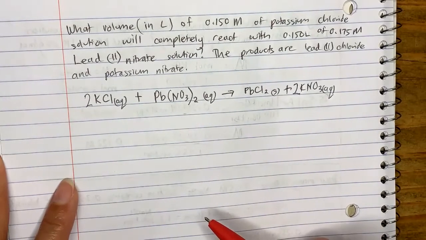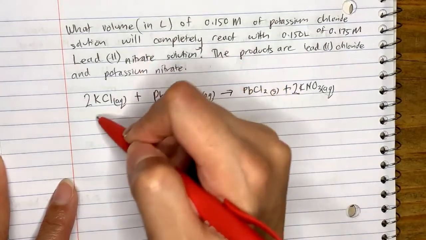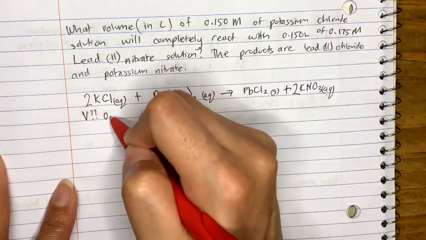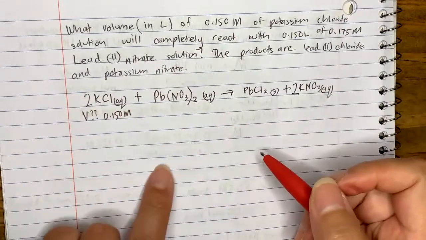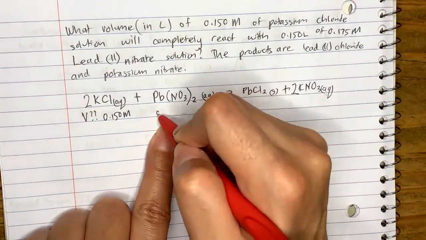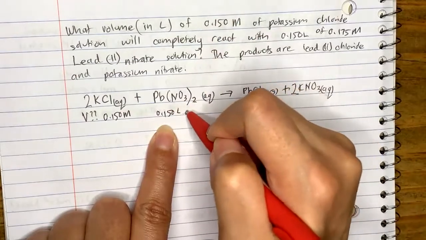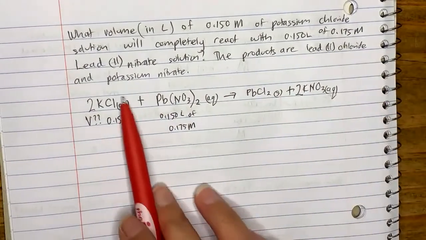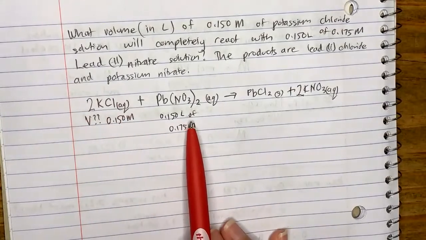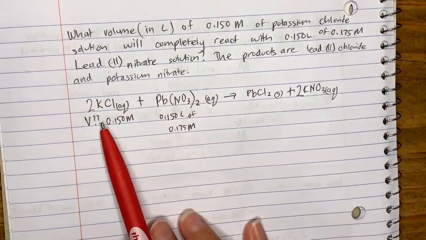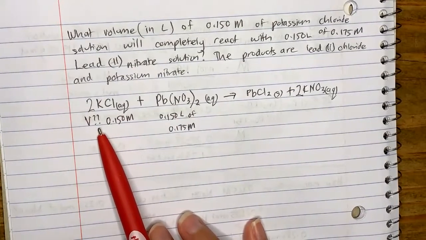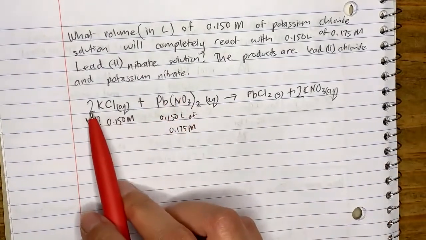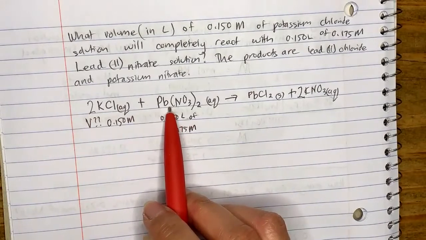Okay, it says 0.150 molarity of potassium chloride. So we don't know the volume, but we know this is 0.150 molarity. And then it says we have exactly 0.150 liter of 0.175 molarity of this guy. And it says how much of this will react with all of that. So basically use all of this and calculate exactly the correct amount that you need to react with lead(II) nitrate. Okay, so you need to know the mole ratio. The mole ratio is 2 KCl to 1 Pb(NO3)2.